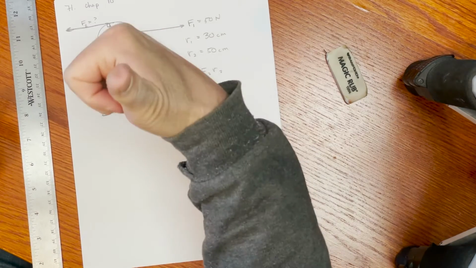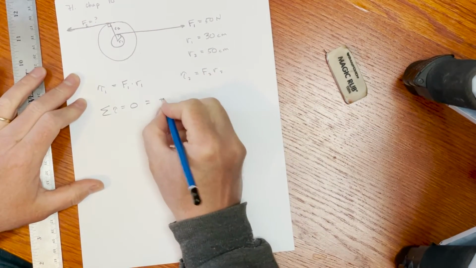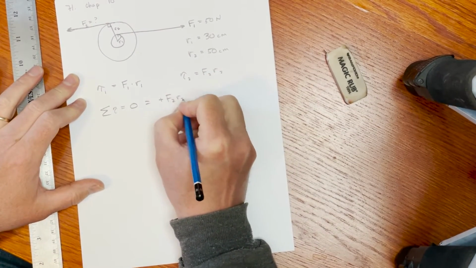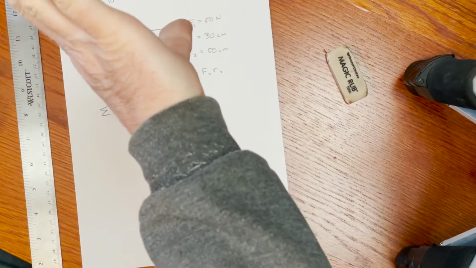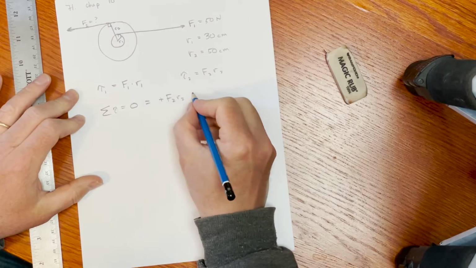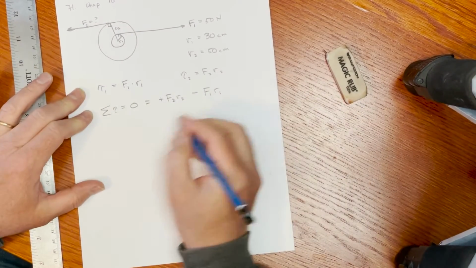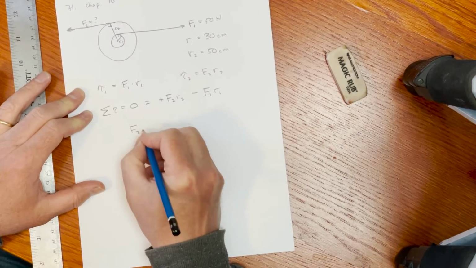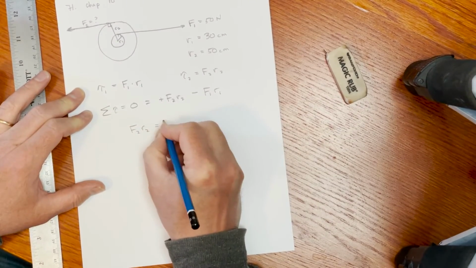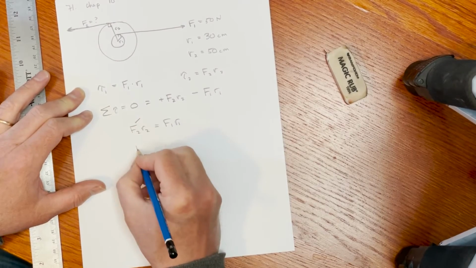My F2 is going to tend to rotate this thing counterclockwise, so I'm going to call that a positive torque. And my F1 is going to tend to rotate it clockwise, so I'm going to call that a negative torque. Since the sum is equal to 0, that just means they're equal to each other. I want to find F2, so I'm going to solve for that.